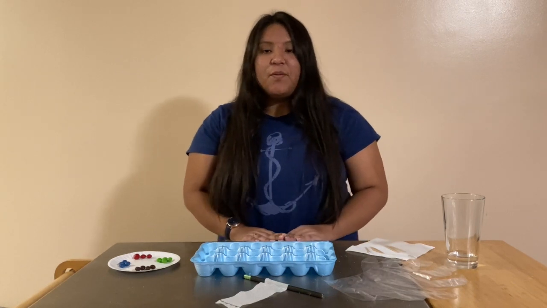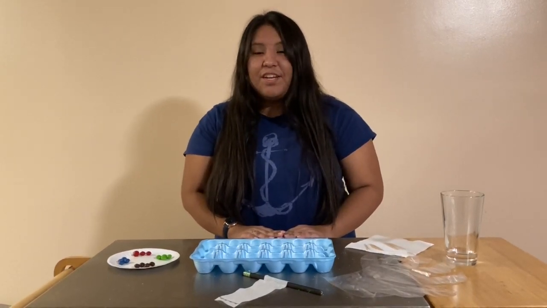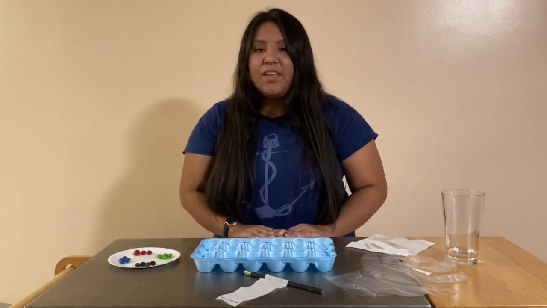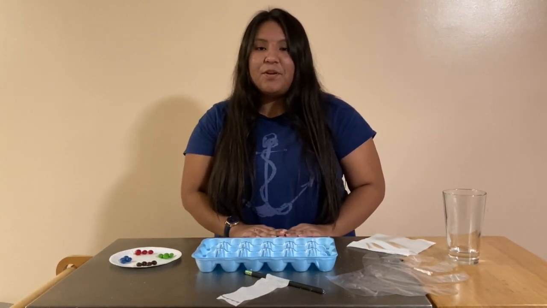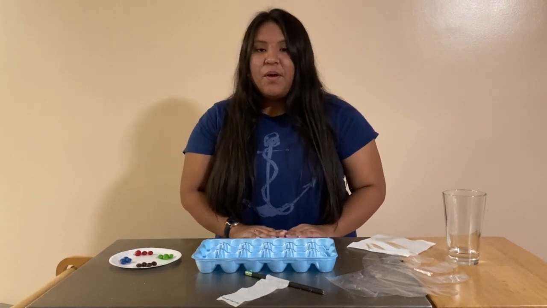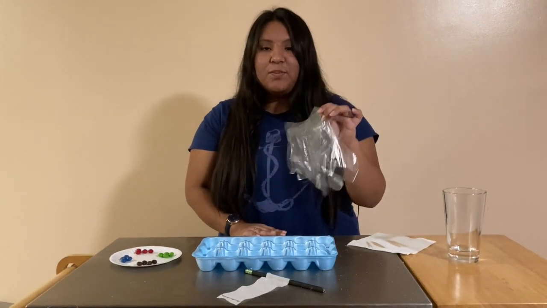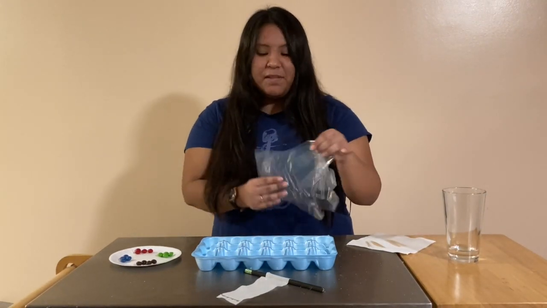To begin our experiment, we will first need to gather our supplies. I'll be using common household supplies so that anyone will be able to recreate this experiment. There are not any safety measures you need to follow, but I will be wearing gloves to avoid any possible staining from the Skittles, but this isn't necessary.